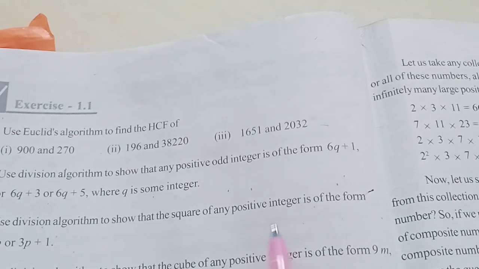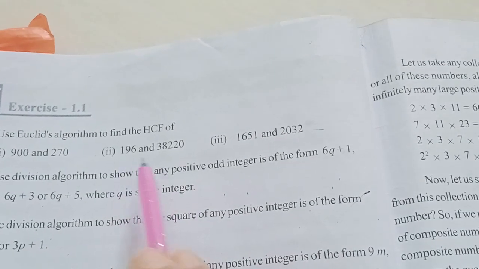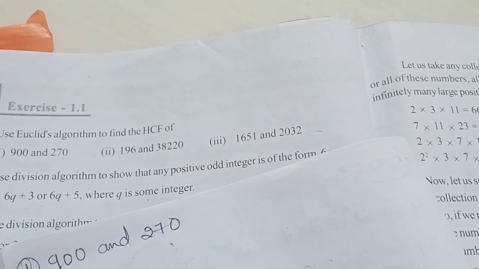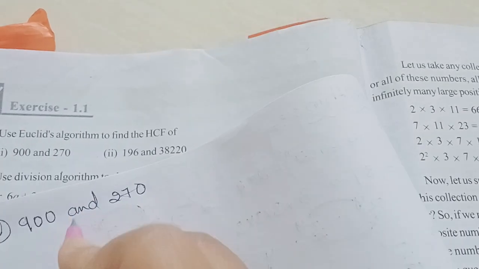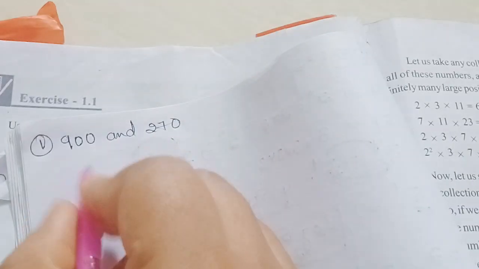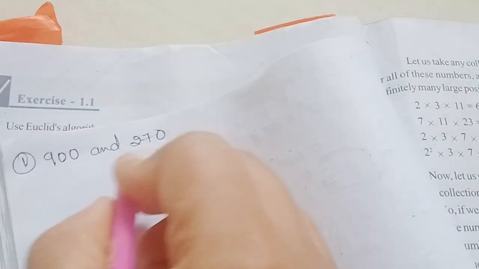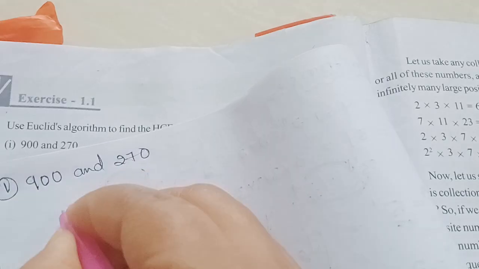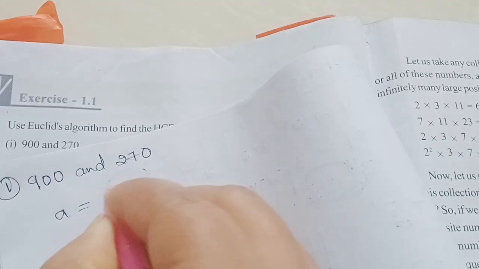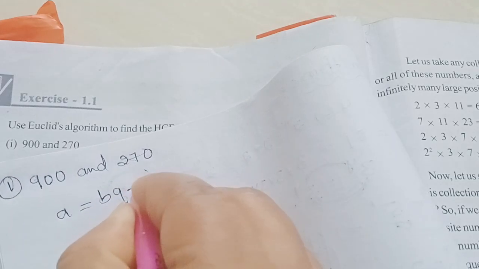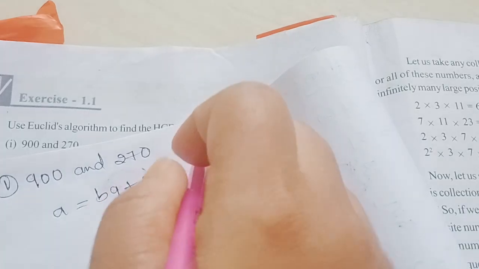What is given? Use Euclid's algorithm. So what is the Euclid algorithm formula? Euclid algorithm formula is a equal to bq plus r. Okay.